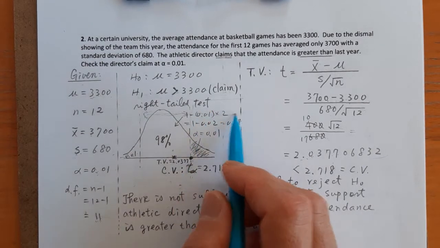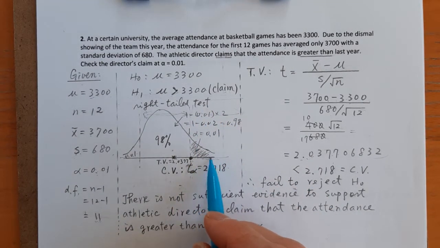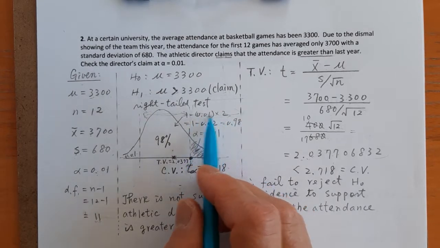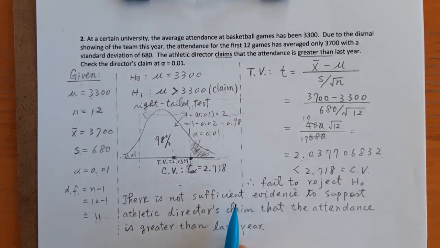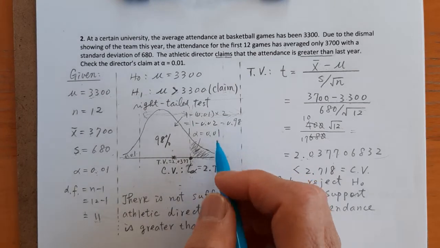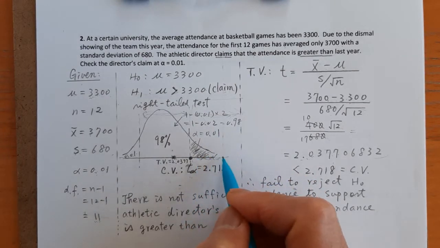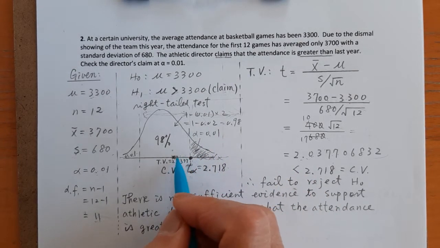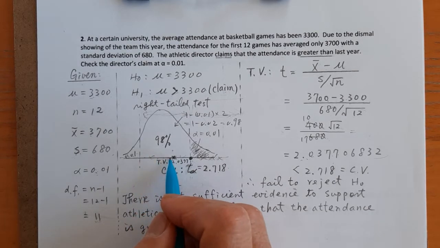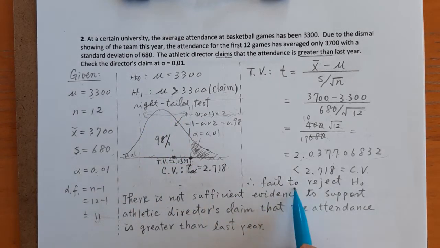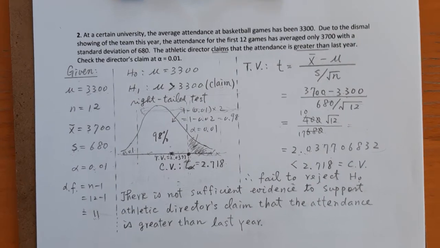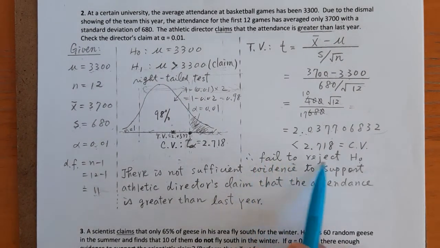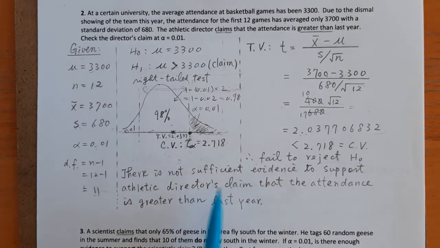If the test value is here, that's falling in the rejection region. That's reject H0. If it's falling in here, that is a fail to reject H0. So that's the fourth step. Then the fifth step, write down the final conclusions.